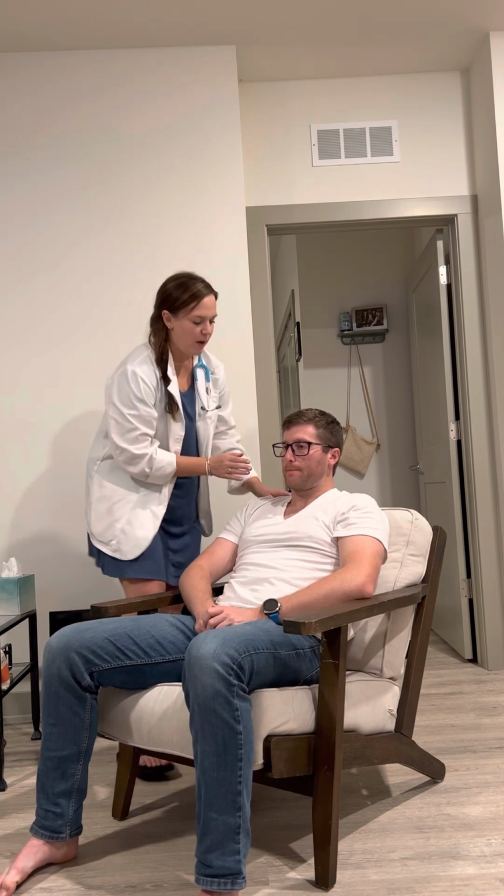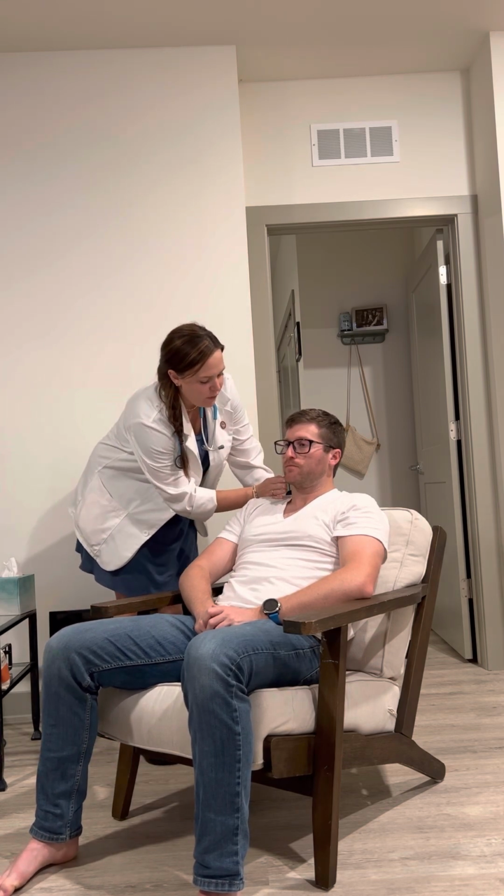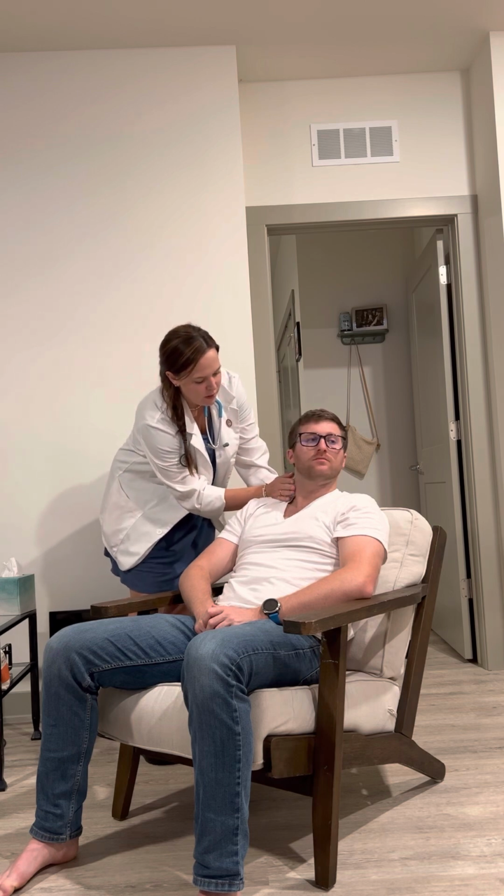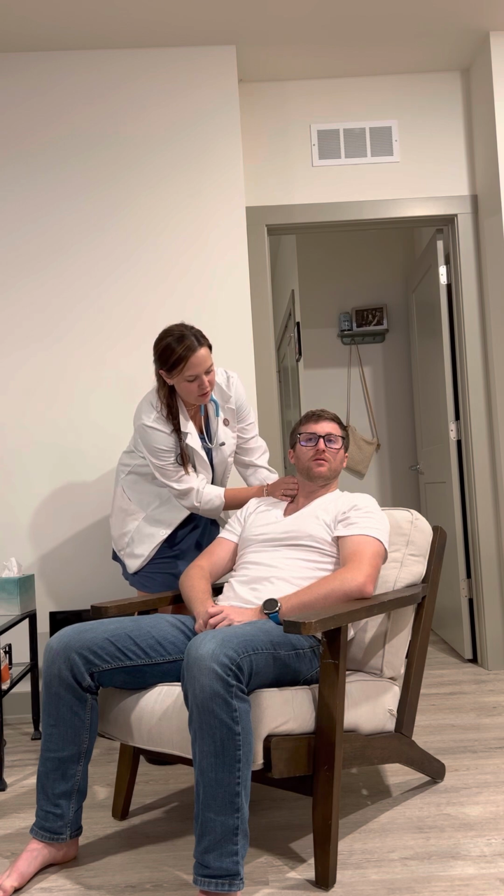Next, I'm going to be palpating the carotid artery. I'll have you turn your head for me. Palpating the carotid artery, I have an amplitude of +3, which is normal, and there are no thrills.